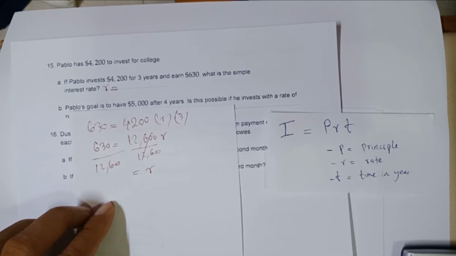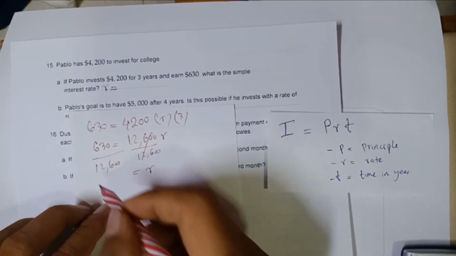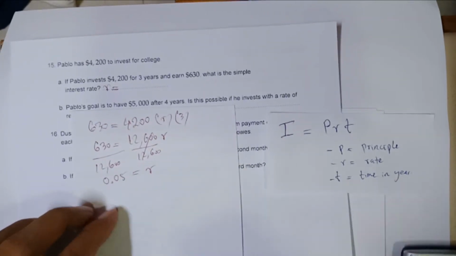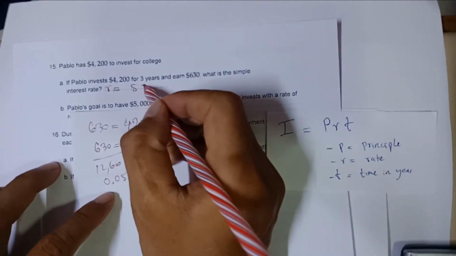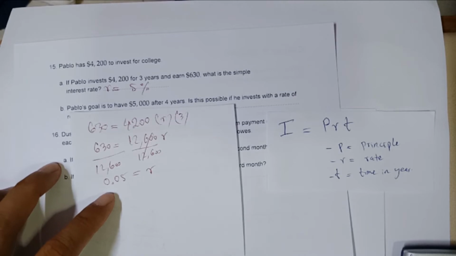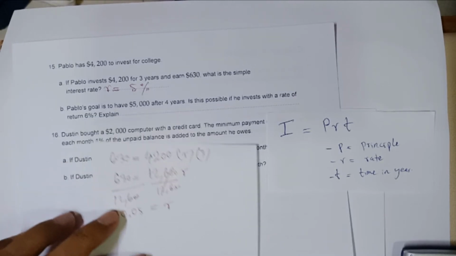Divides 12,600, and that will give you 0.05, and in 2% it will be 5%. That's the simple interest rate.